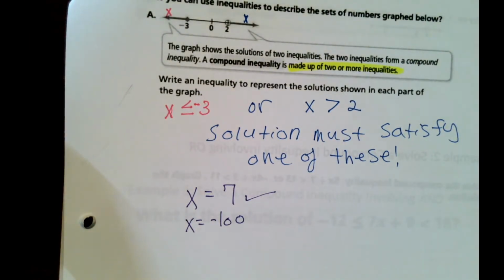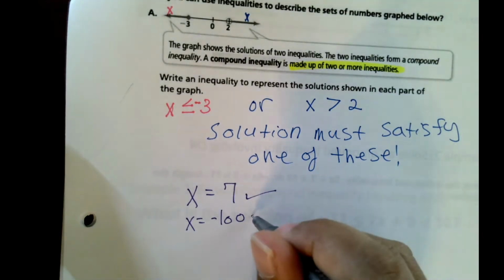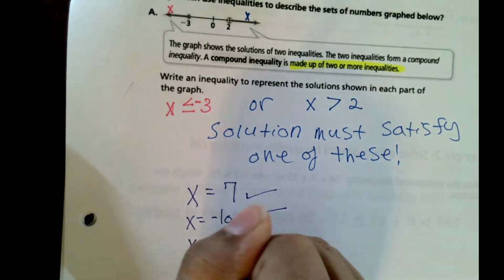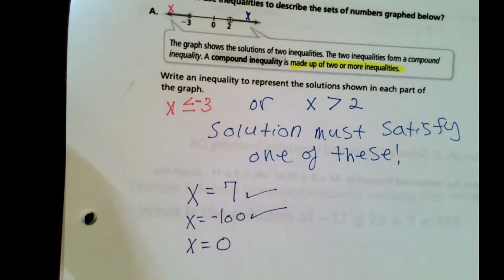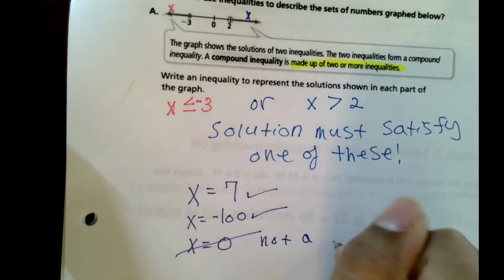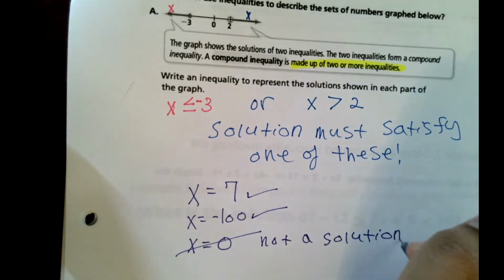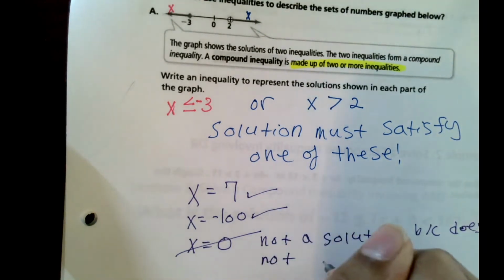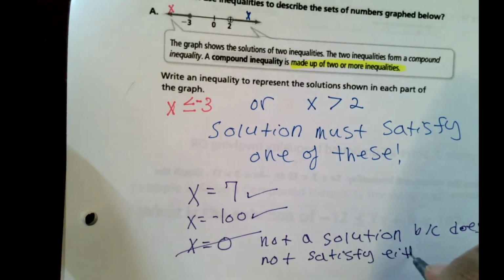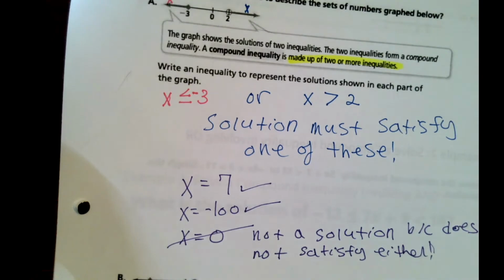Now, what about if I said x equals 0? Well, alrighty then. 0 is not less than -3, and it's not greater than 2. Since it doesn't meet either of these, we can say that's not a solution, because it does not satisfy either. So x equals 0 can't work because it doesn't satisfy one of those. Alright, so these are your basics for the ors. Now let's talk about our ands.